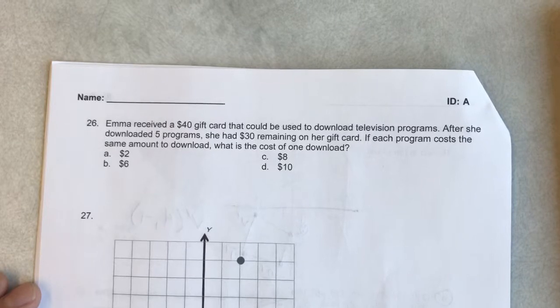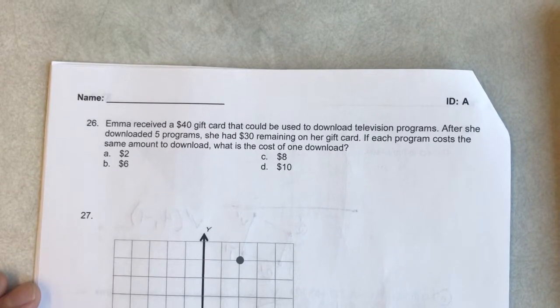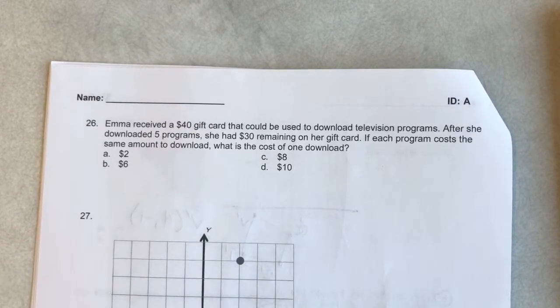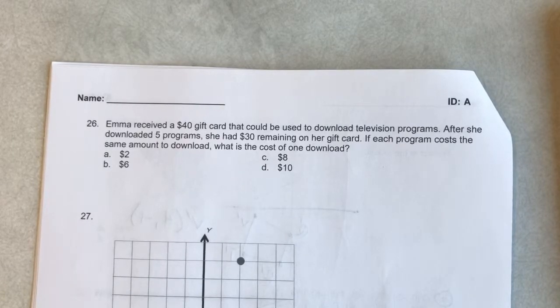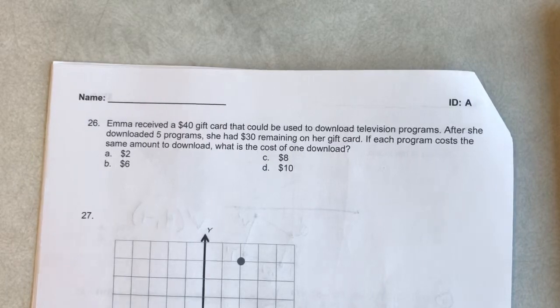Emma received a $40 gift card that could be used to download television programs. After she downloaded 5 programs, she had $30 remaining on her gift card. If each program costs the same amount to download, what's the cost of one download?